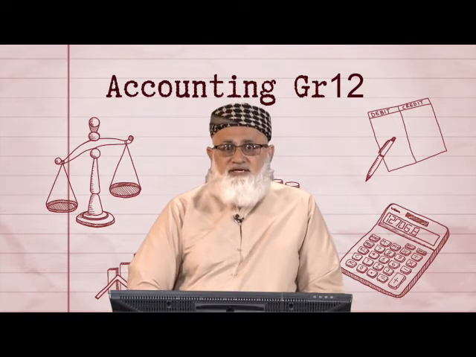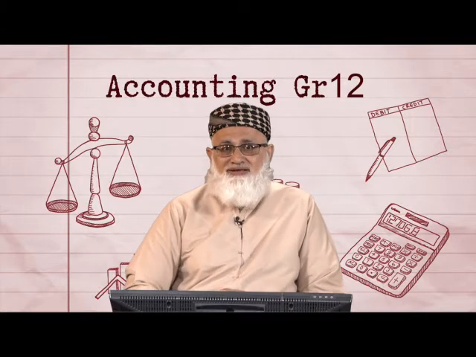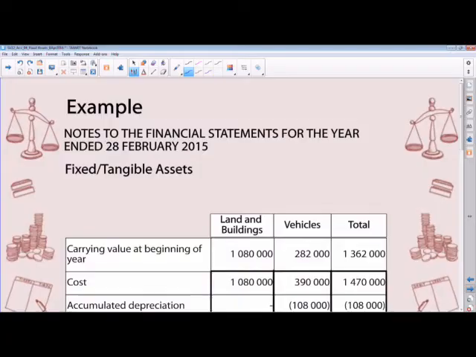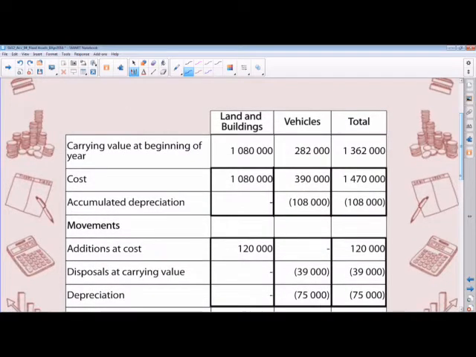We now go to the dreaded note number 3. Now, once again, if you understand what you are doing, there's no reason to fear this note. Let me explain. You start off this note by taking into consideration your balances at the beginning of your financial year. And that is very, very, very important. These are your balances at the beginning of the year.